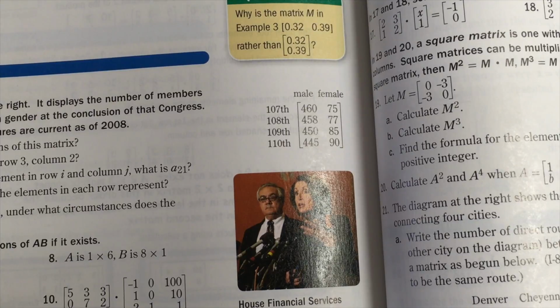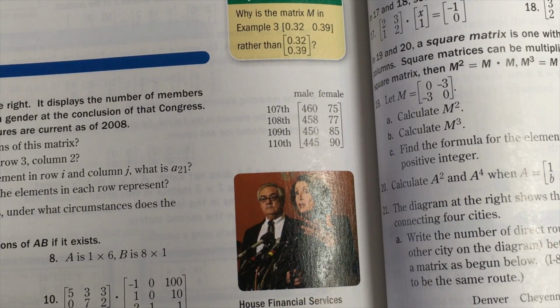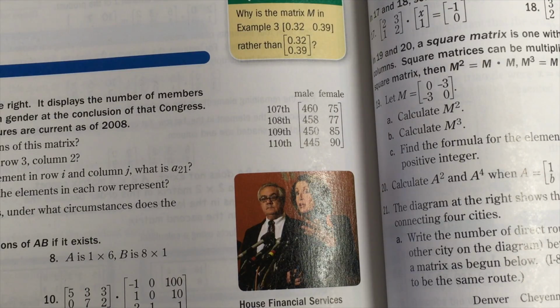What does the sum of elements in each row represent? Yeah? I said number of people. Right, it's the number of members of Congress. These are the 107th, 108th, 109th, 110th Congress. All they did was split it into male and female. There are 435 members of Congress. So in each one of those rows, it adds up to 435. And that's why.